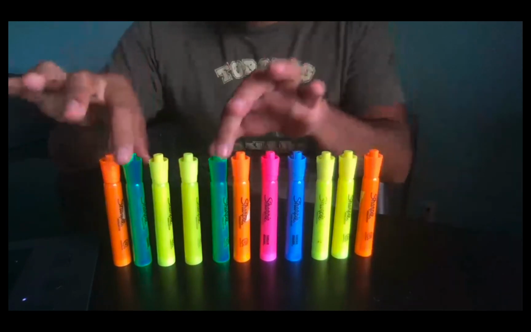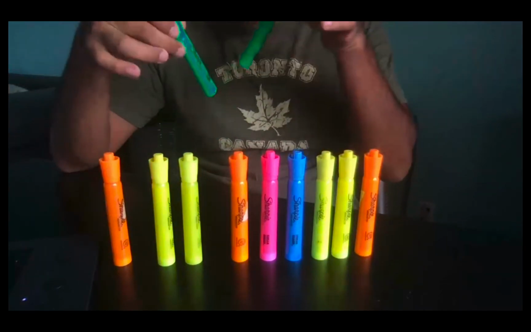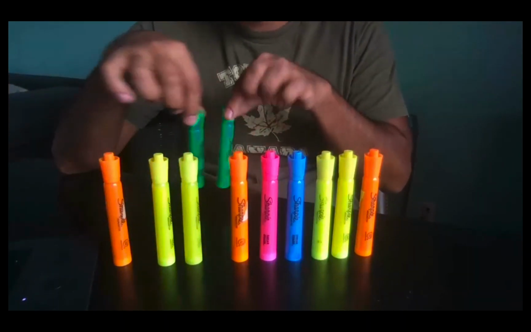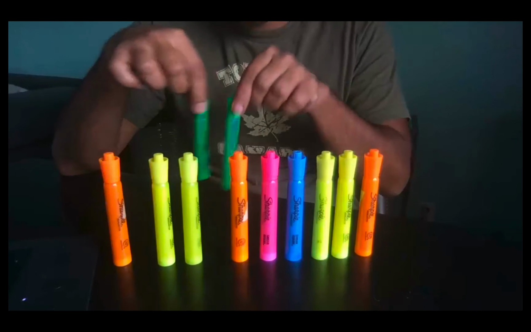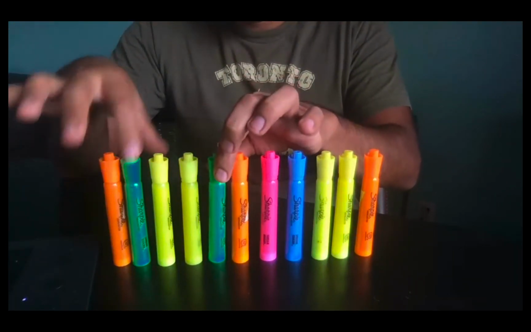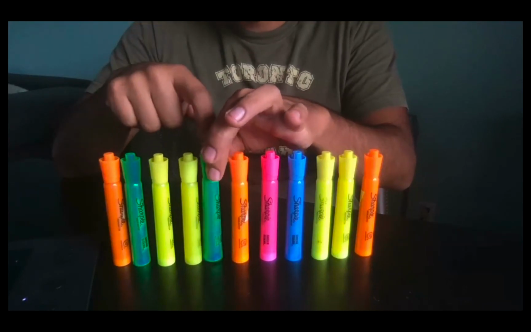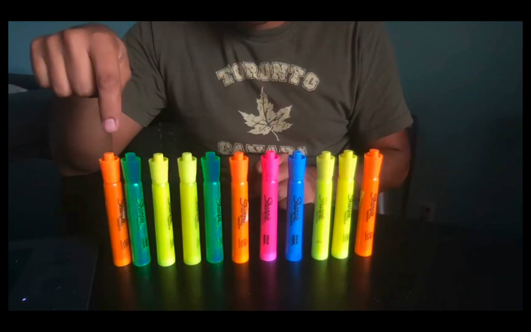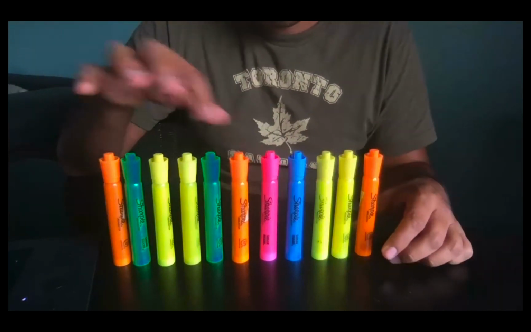Well, first of all, there's two green ones, right? As long as I keep them in these two spots, you can't notice that there's a difference. So I can put either one of these two greens there and the other one there. So there are two choices, 2 times 1. Good? Okay.